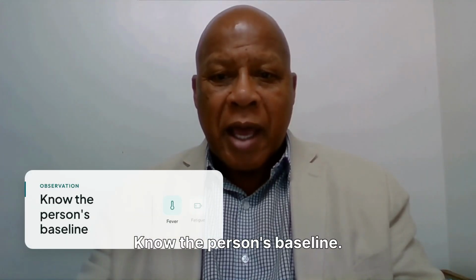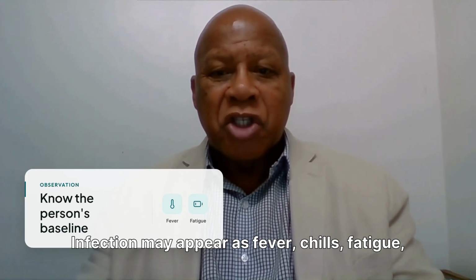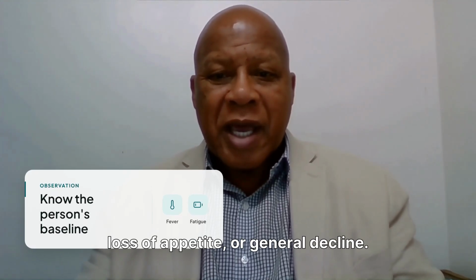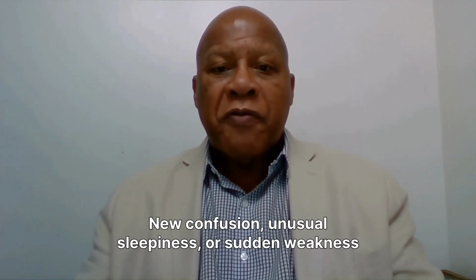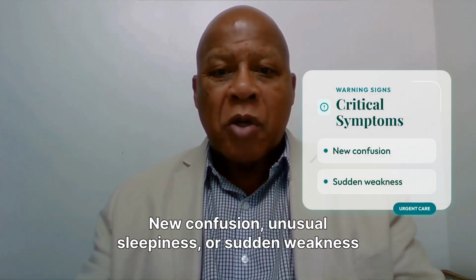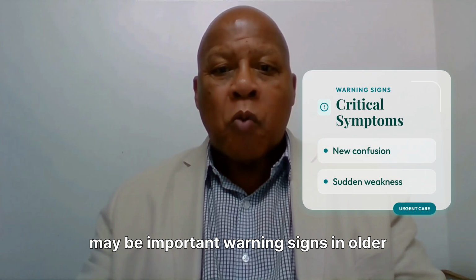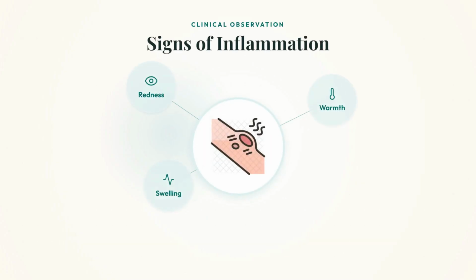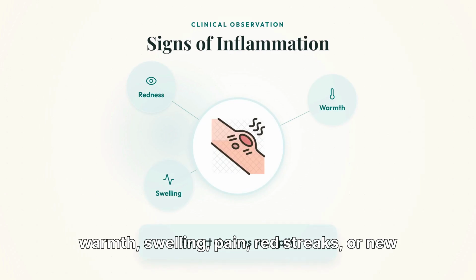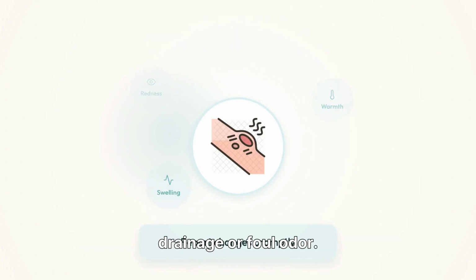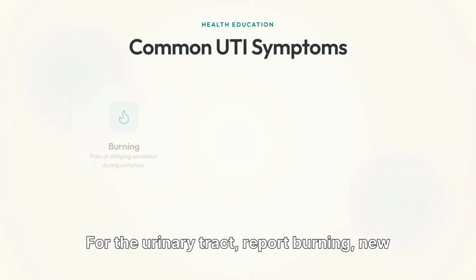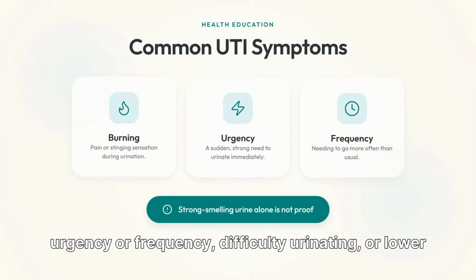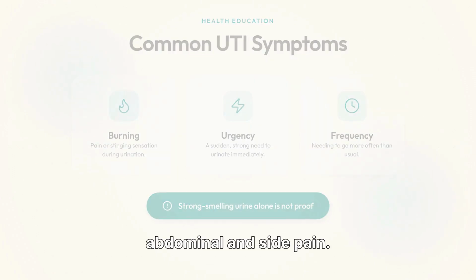Know the person's baseline. Infection may appear as fever, chills, fatigue, loss of appetite, or general decline. New confusion, unusual sleepiness, or sudden weakness may be important warning signs in older adults. Assess promptly. For skin and wounds, report increasing redness, warmth, swelling, pain, red streaks, or new drainage or foul odor. For the urinary tract, report burning, new urgency or frequency, difficulty urinating, or lower abdominal and side pain.